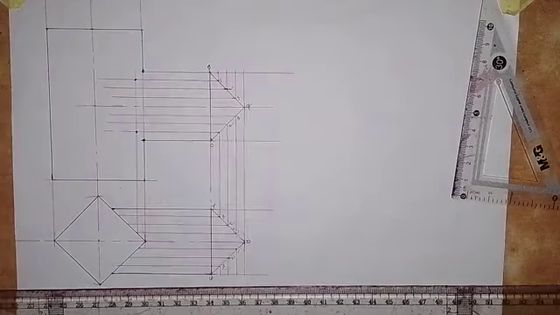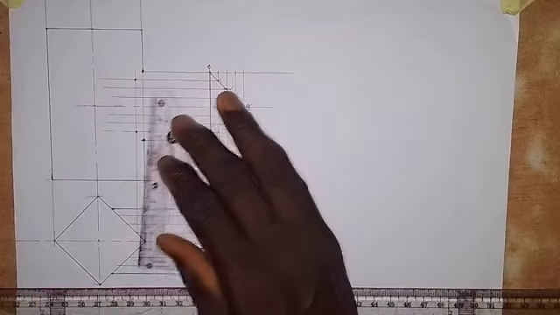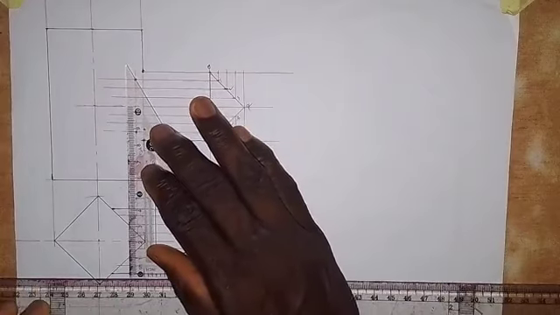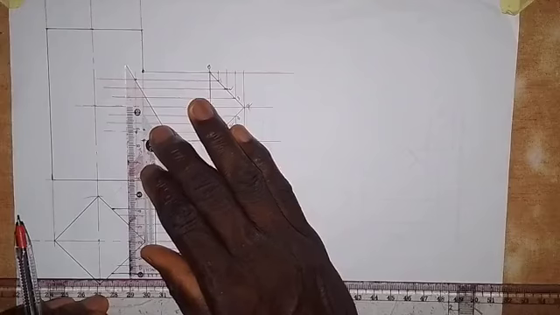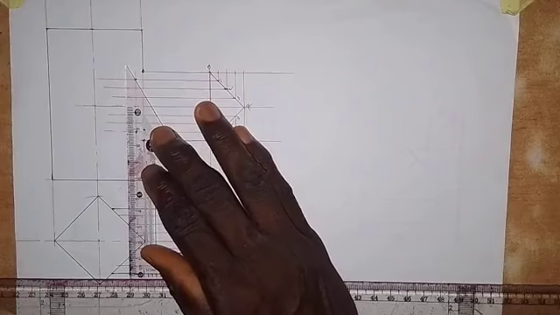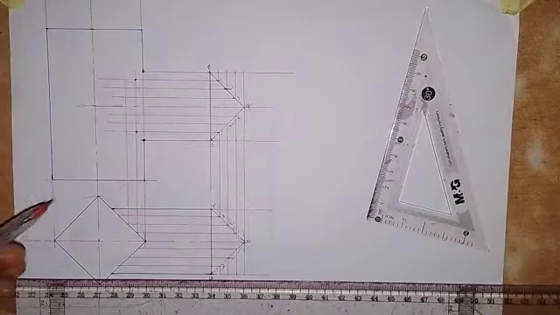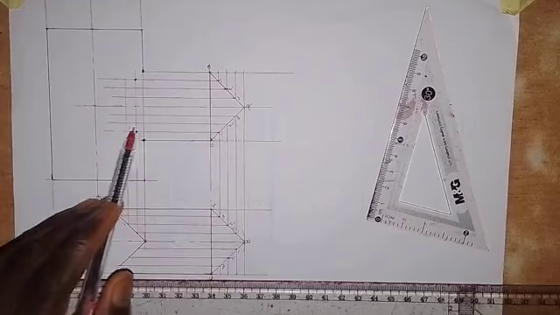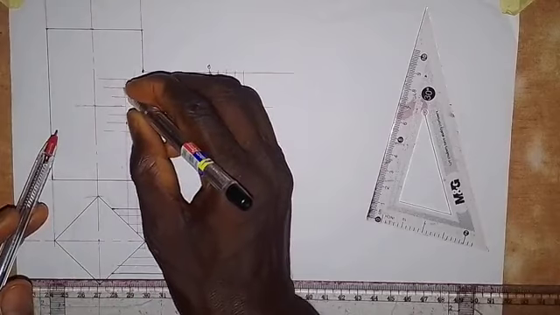Alright, so the next is that we also have horizontal line 2 touching this square at this point. So we come here, and then we draw a vertical line from this point up, which goes like this. So at this point, we have vertical line 2 intersecting horizontal line 2 at this point. So here we have this point, okay. So we also have the same point here.